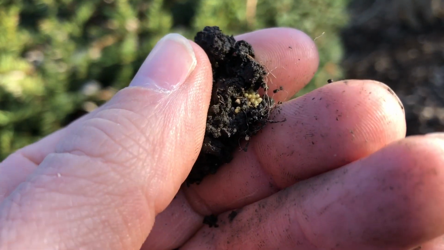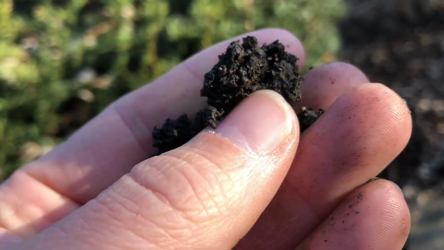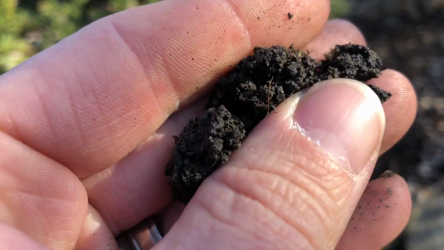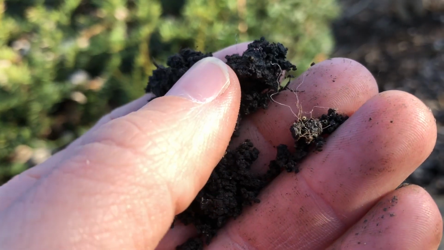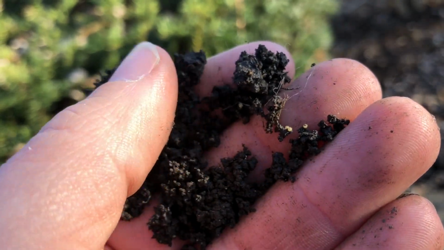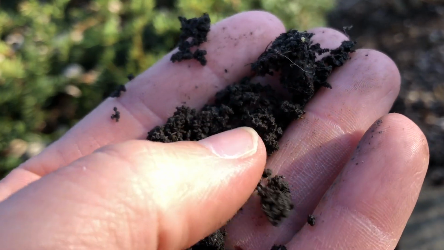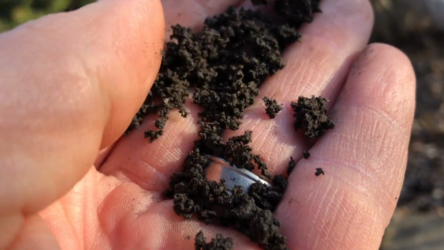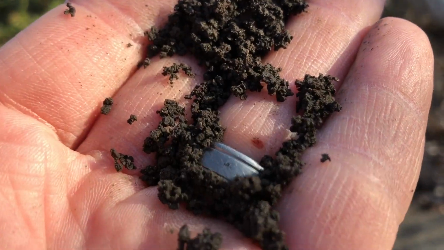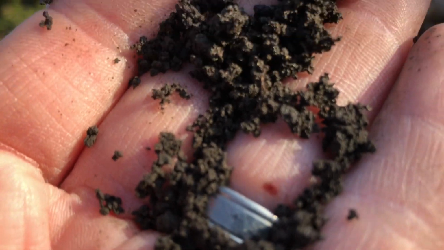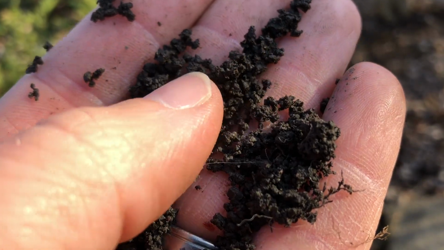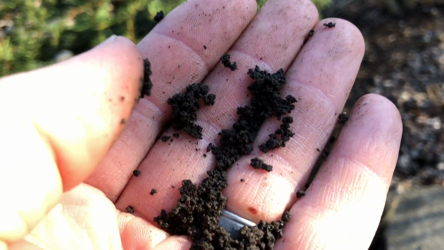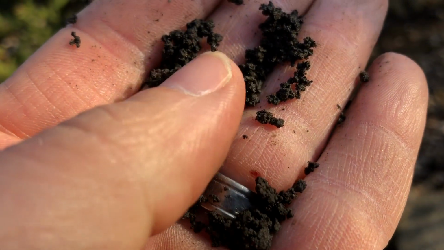As I smash this in my hand, you'll see that there are tons of micro aggregates that make up that macro aggregate. Within these micro and macro aggregates are micro and macro pores when we talk about pore space. The space between aggregates is your macro pore. The space between the particles that make up an aggregate is a micropore. And you want both of these. You want a good mix of both of these types of pores.